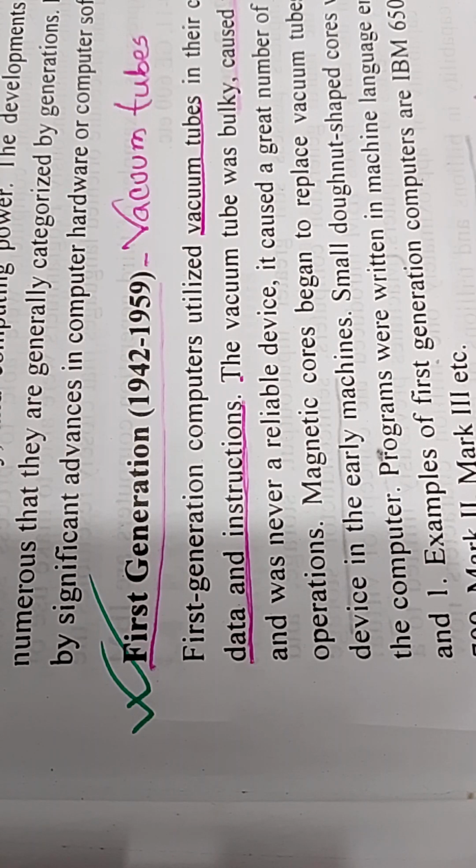Second generation, 1960 to 1965. The second generation computers saw the replacement of the vacuum tubes by transistors. A transistor can be thought of as a switch but with no moving parts.